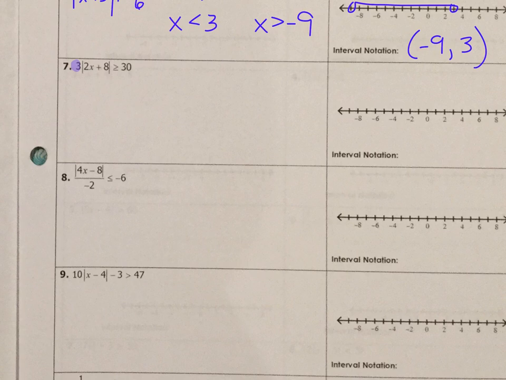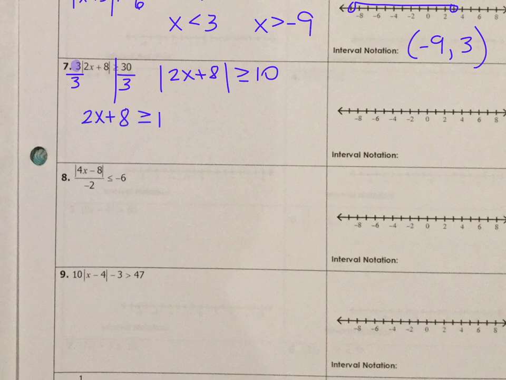In number 7, it's that 3 that I have to get moving before I can change it into two problems. I'm going to divide both sides by 3. That gives me the absolute value of 2x plus 8 is less than or equal to 10. All right, I don't have anything else on the outside of my absolute value, so now I need to say 2x plus 8 is less than or equal to 10. 2x plus 8 is less than or equal to negative 10. Flip my sign, make it negative.